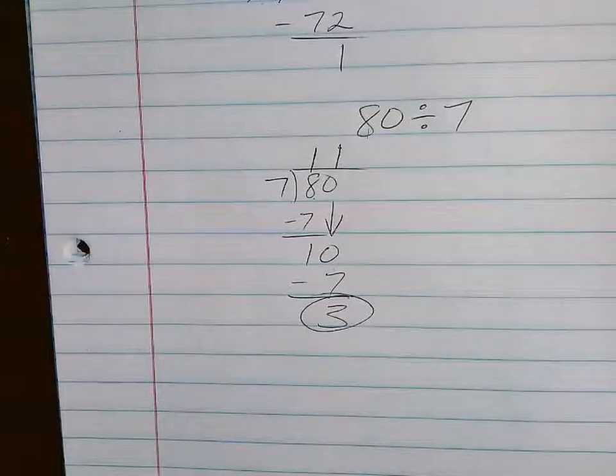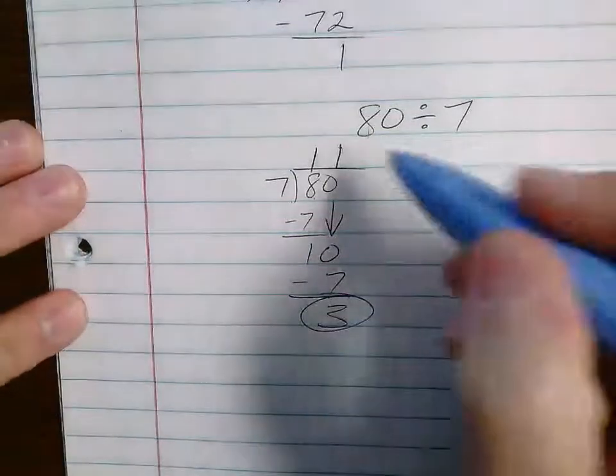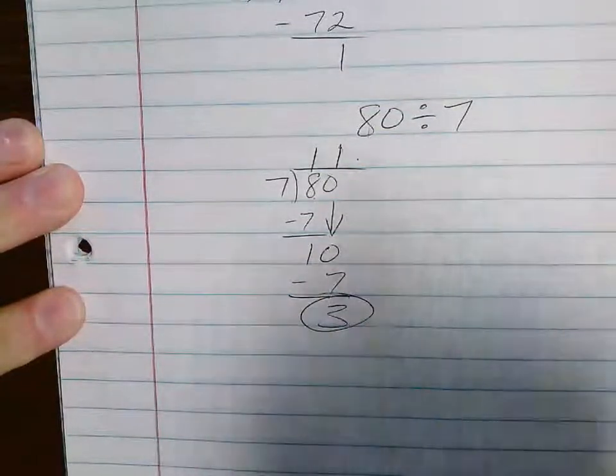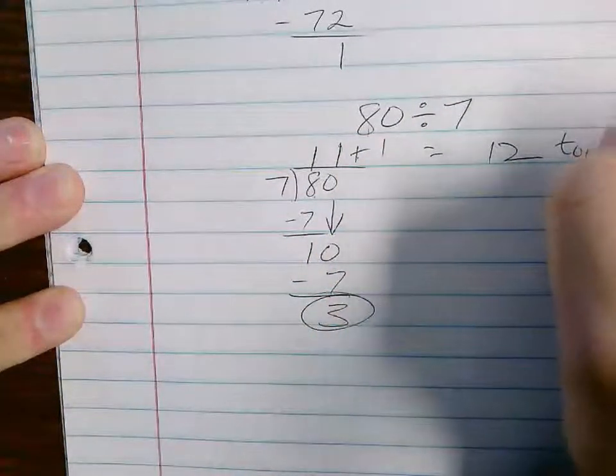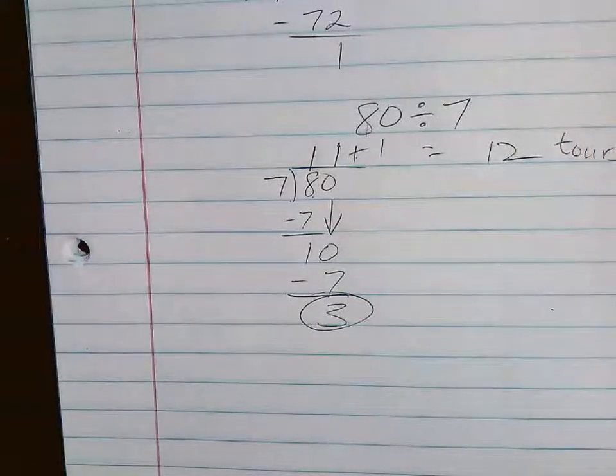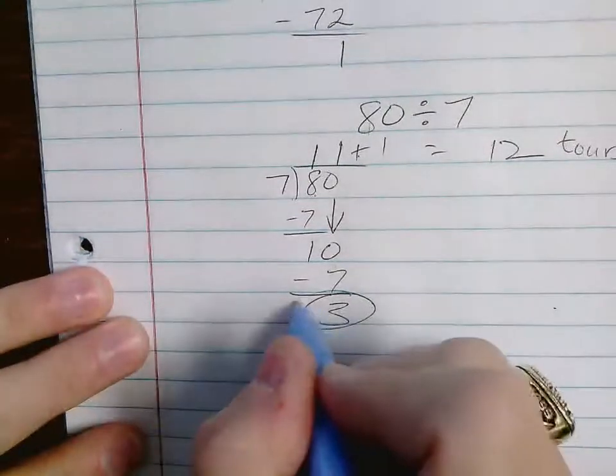Well, but what if he wants to go ahead and give the tour to all 80 people? He could give the tour to just those 3, right? So if he gives the tour to all the people, how many tours will he have to give? Well, he'll have to give 11 groups of 7 plus 1 group of 3. So he has to give 12 tours in all. And then, of course, the last thing we can do is we can say if he gives the tours to all 80 people, after he gives tours to groups of 7, how many people are going to be in the last tour? And, well, that's the remainder.